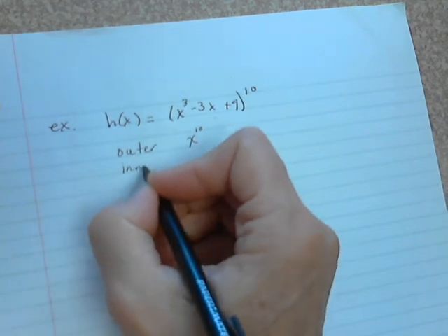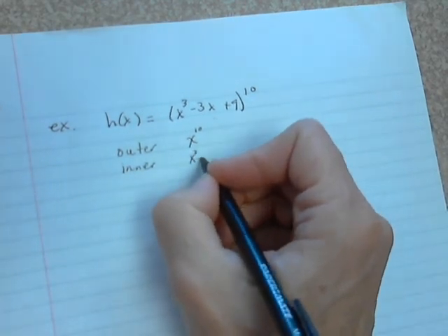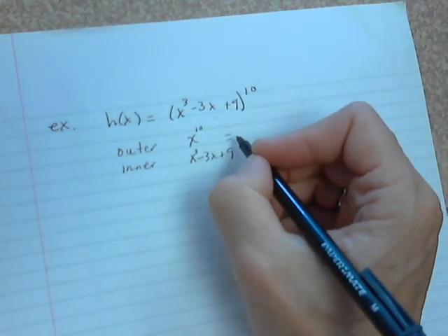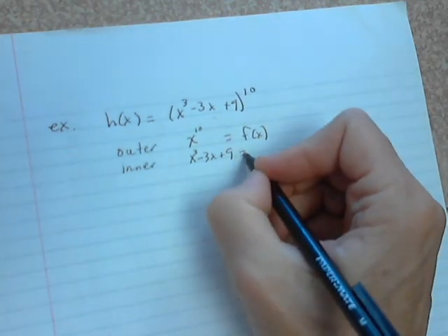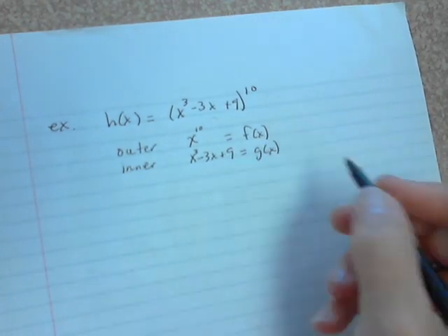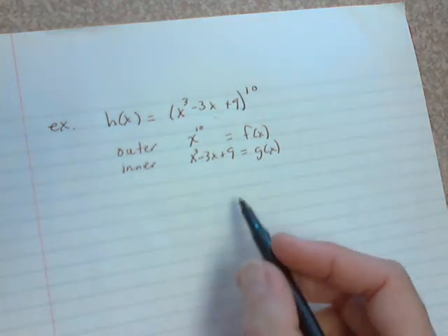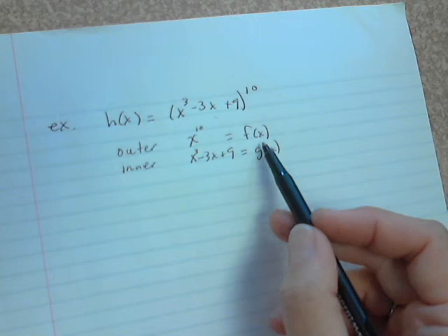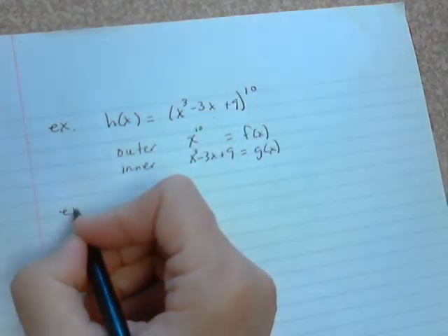The inner function, what is being raised to the 10th power? Well, x cubed minus 3x plus 9 is being raised to the 10th power. So we can call x to the 10th f of x, and then g of x is x cubed minus 3x plus 9. I'm giving you several examples so you can get comfortable with this. And if you did f of g of x, it would be equal to h of x.